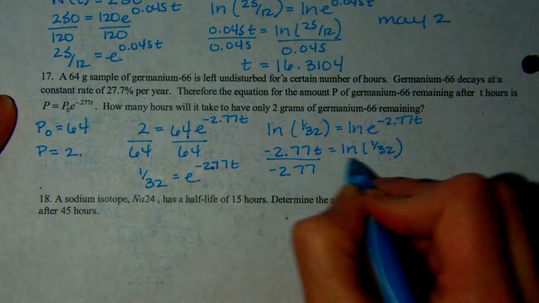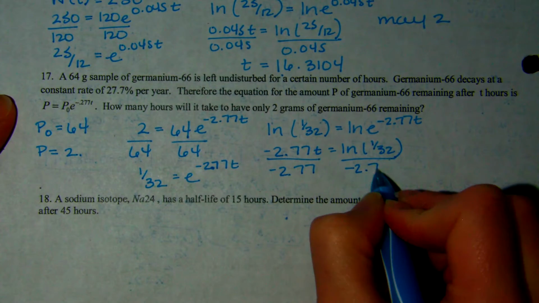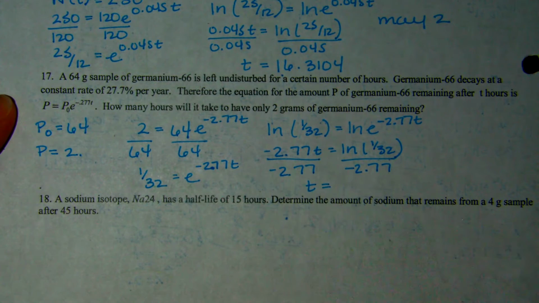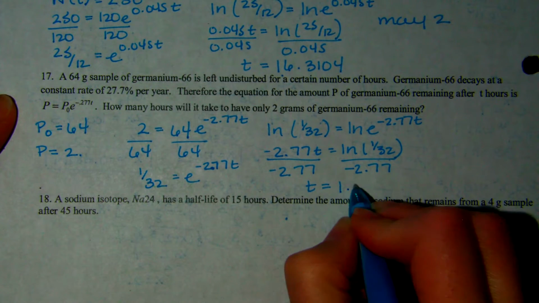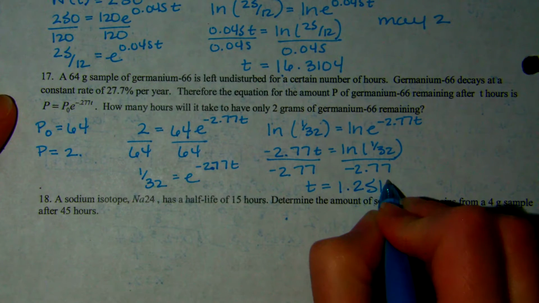Divide by negative 2.77, and I get t is equal to 1.2511.